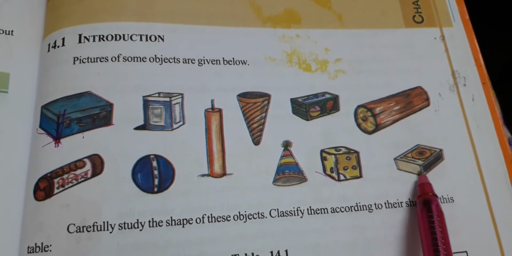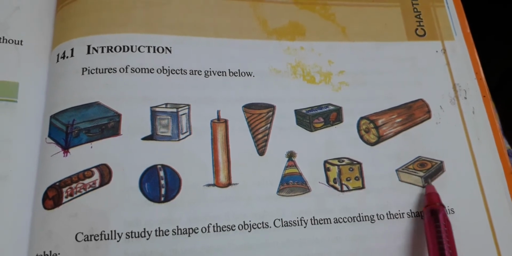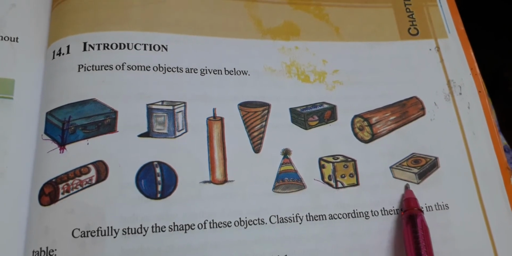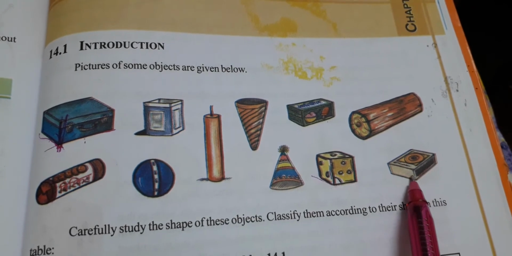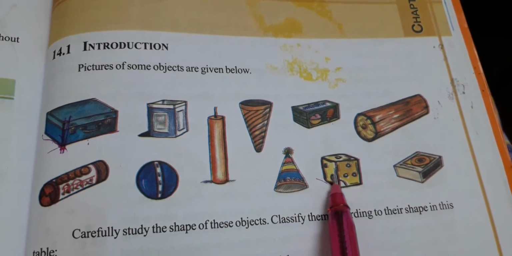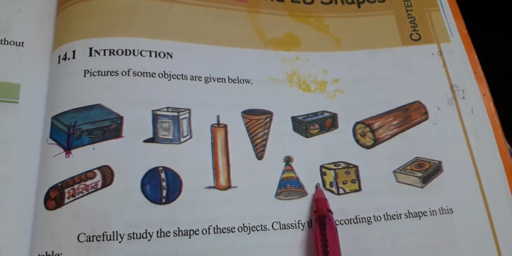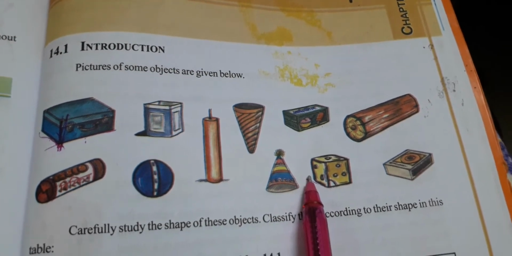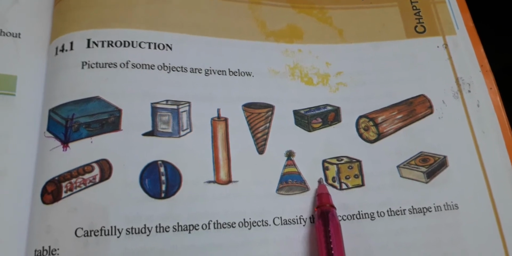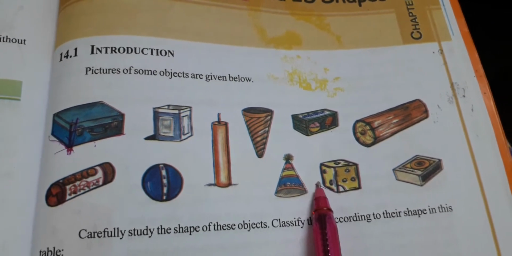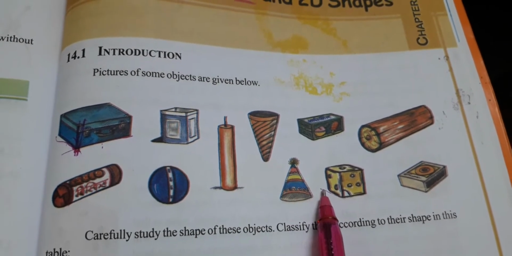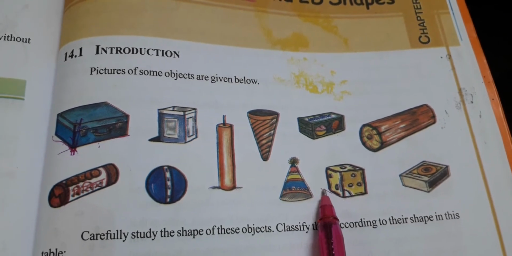Therefore there are three different measurements. All three measurements are different here. If you measure height, length, and breadth, because we have seen in the last chapter how to measure a line segment, using a scale or a divider.